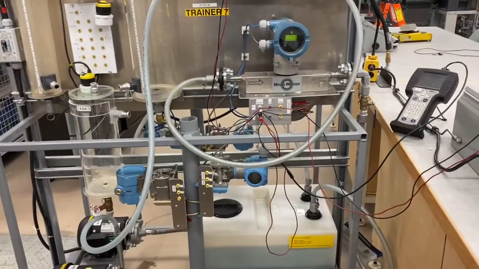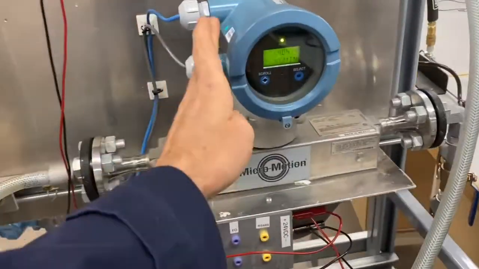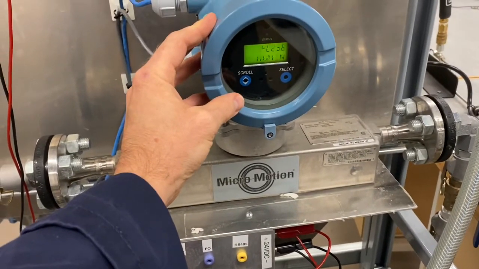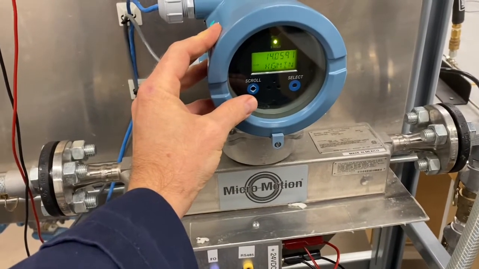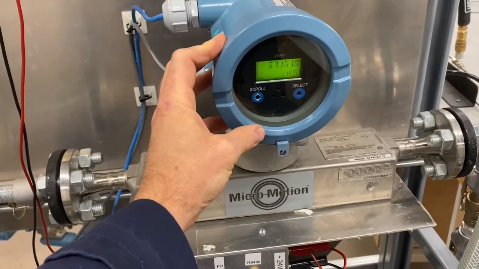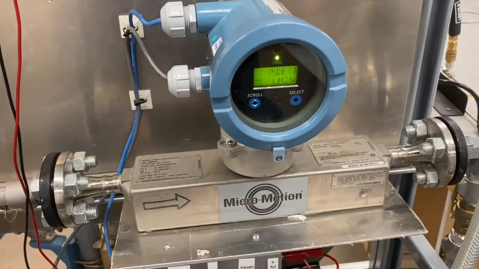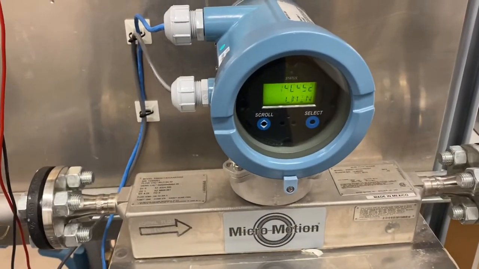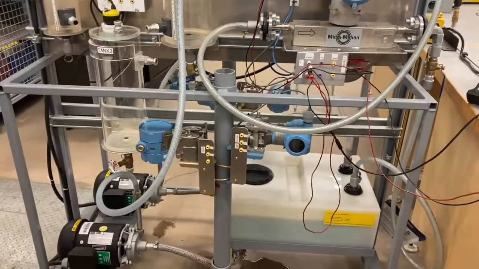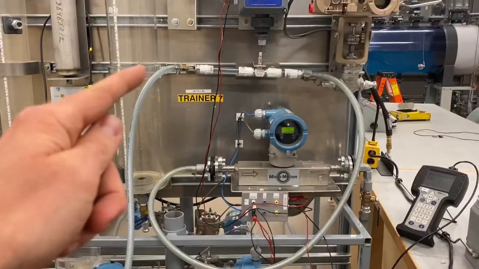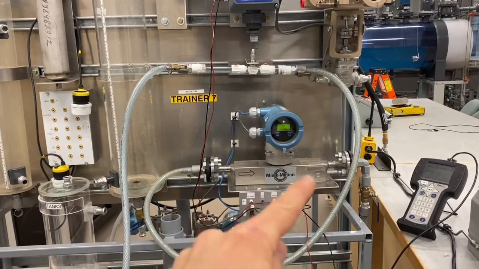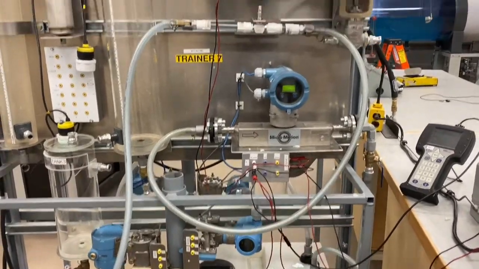All right, so I've determined the meter factor for this meter here, and I've programmed it in for both the mass flow and the volume flow, because the same factor can be applied to both. And I'm just going to scroll over to volume flow, liters per minute here. So we're reading a volume flow of about 14 liters per minute. And what I've done here is I've connected the pump, and I've connected our turbine flow meter in series with our Coriolis mass flow meter. So they're connected in series.